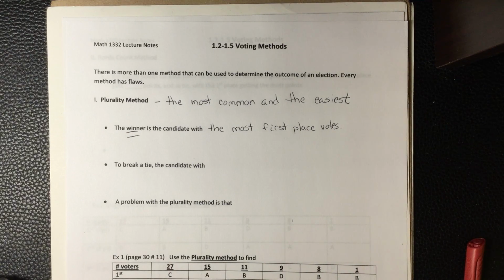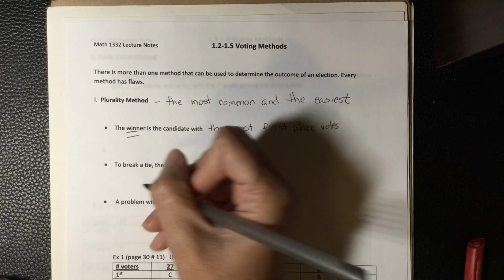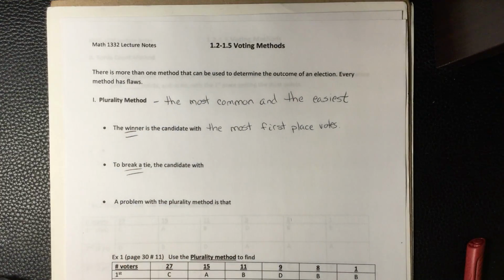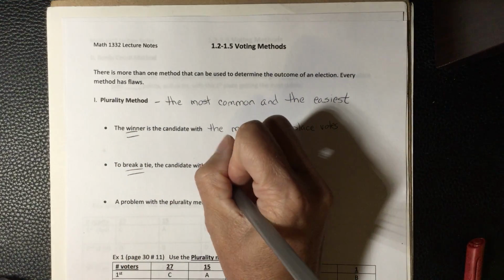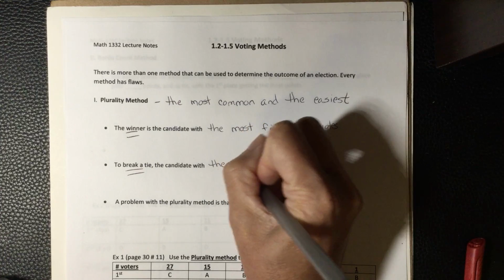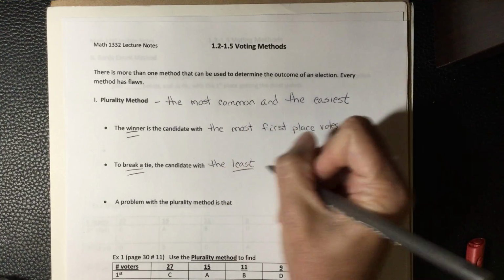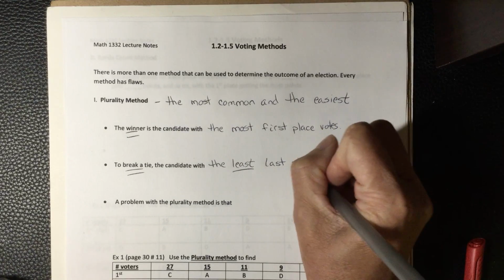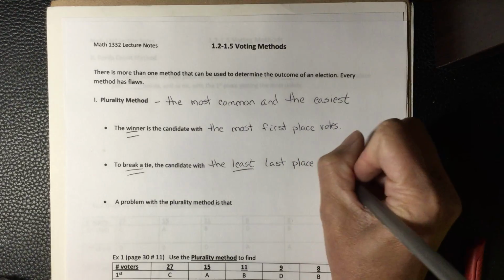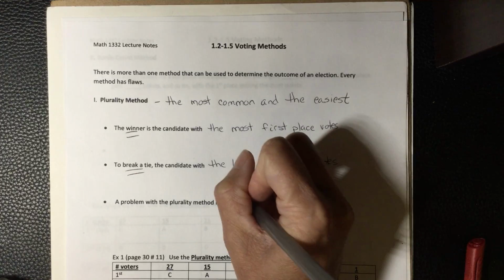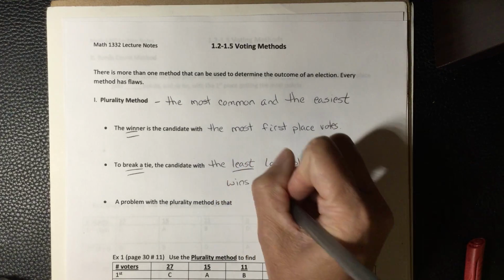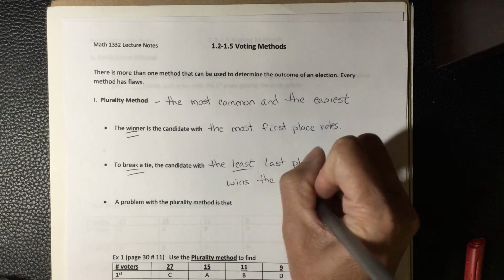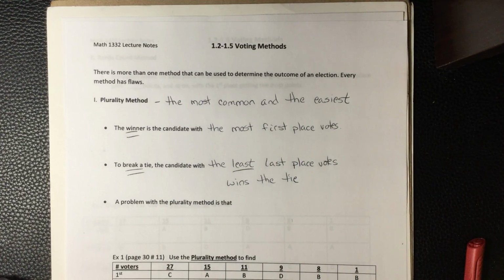If we do need to break a tie, the candidate with the least last place votes wins the tie. We talked about this a little bit in the last video, so we kind of got used to looking at last place votes as well.